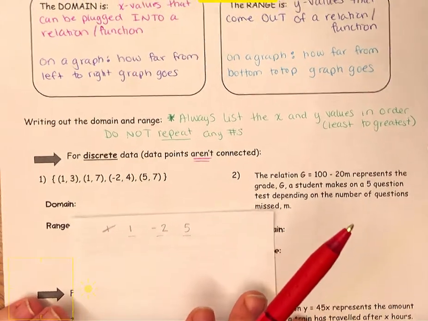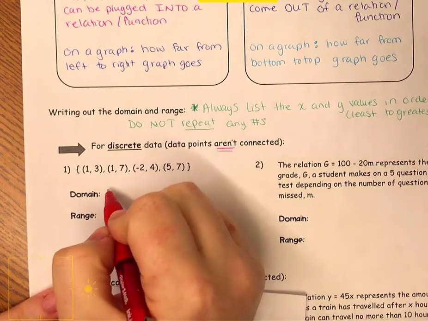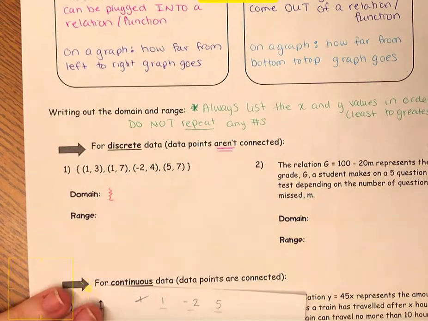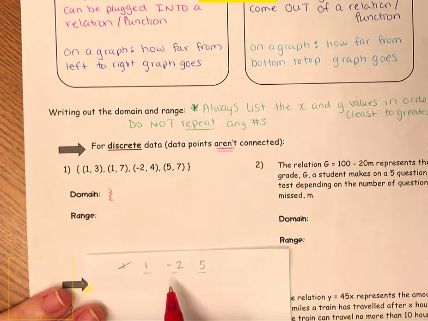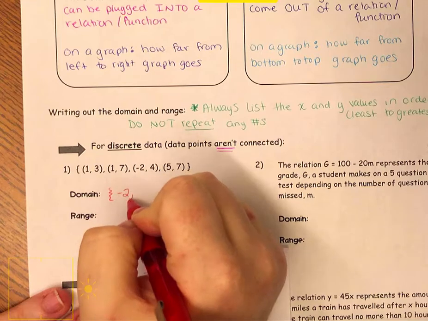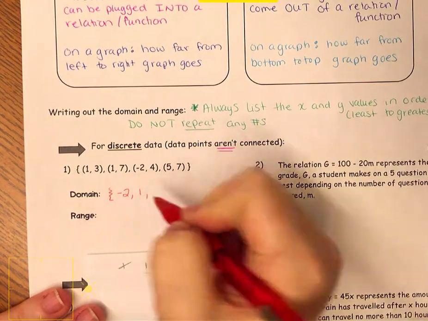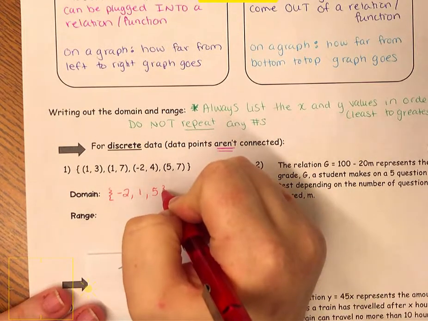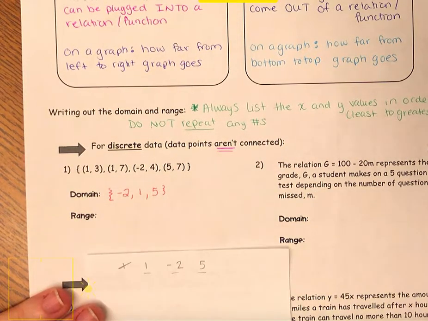So under the domain, I'm going to open up a squiggle bracket, to open up a set, and I'm going to write my numbers in numerical order. So -2, comma, 1, comma, 5. And then I'll close my set because this is all of my domain.